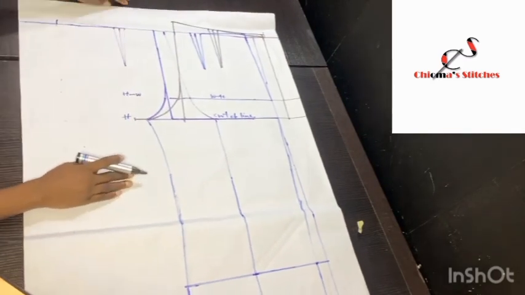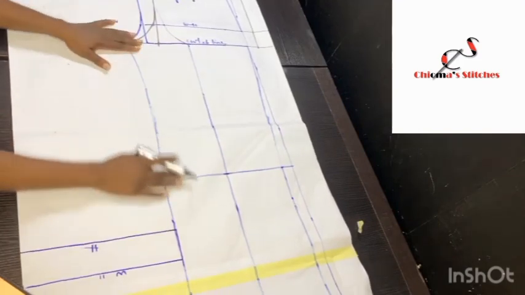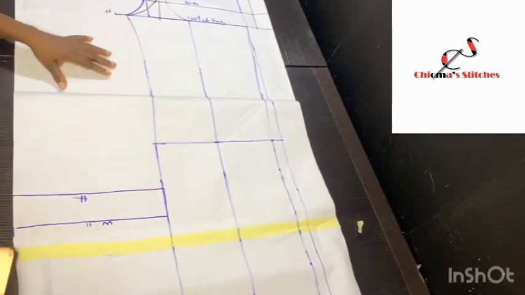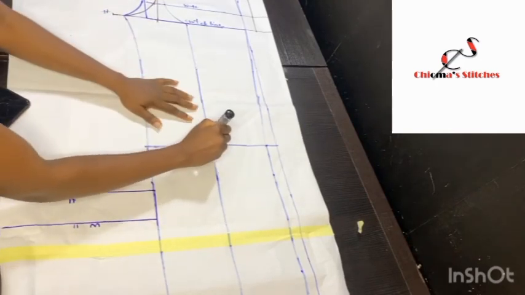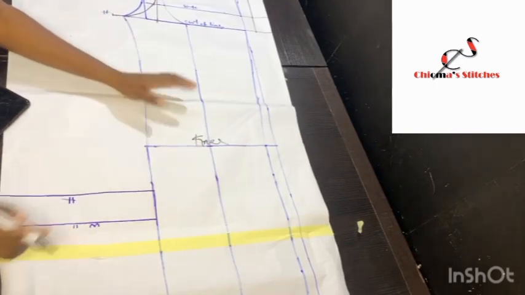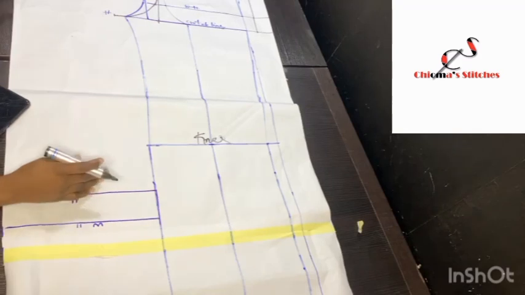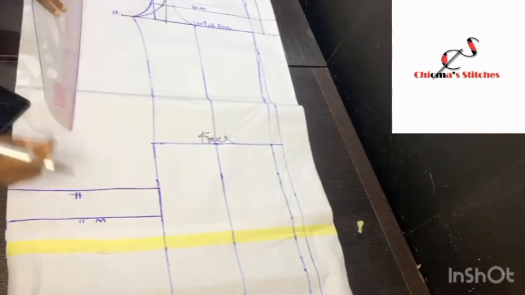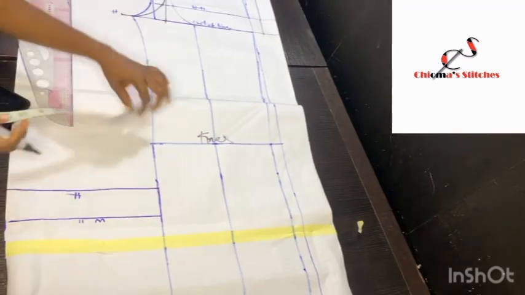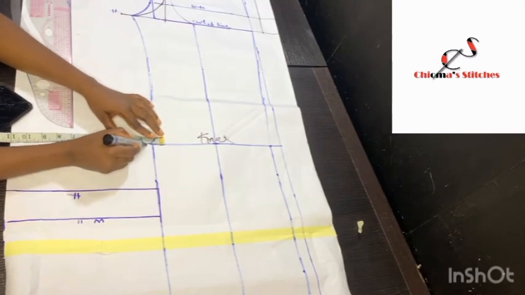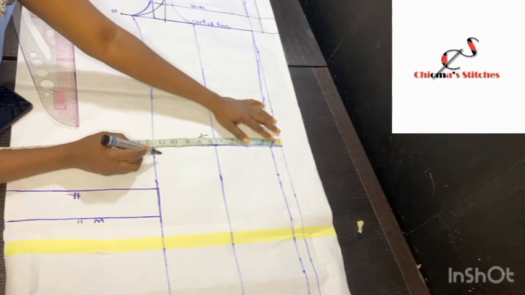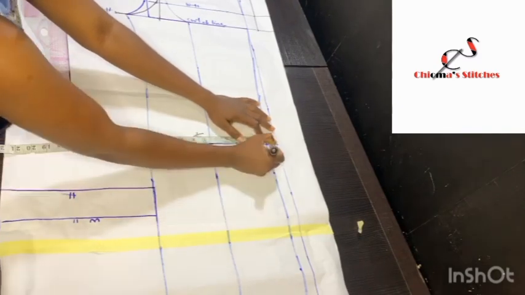Okay, now from here, as for this knee line, this is the knee. For the back piece, I'm going to be coming out half an inch from the original marking we did for the front. So for here, I'm going to come out by half an inch. And for the back, this other side, I'll come out by half an inch as well.